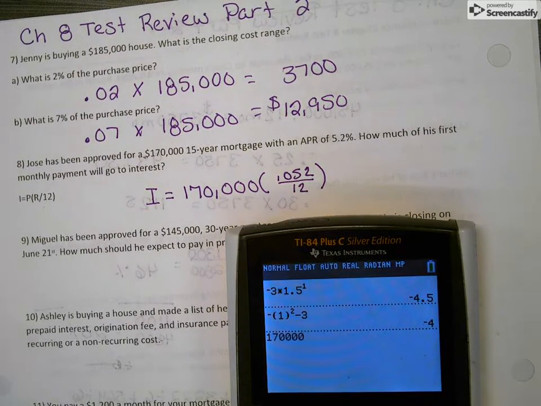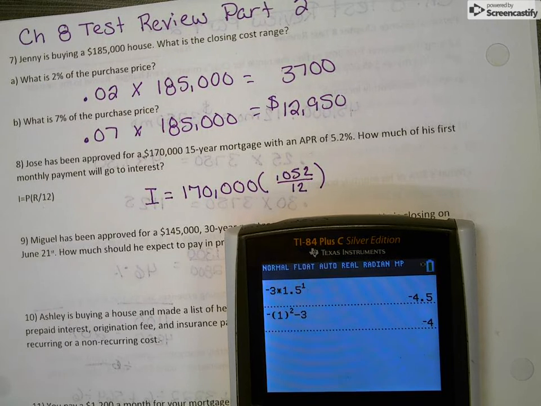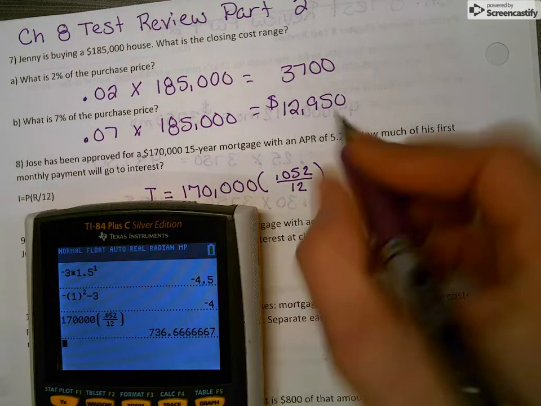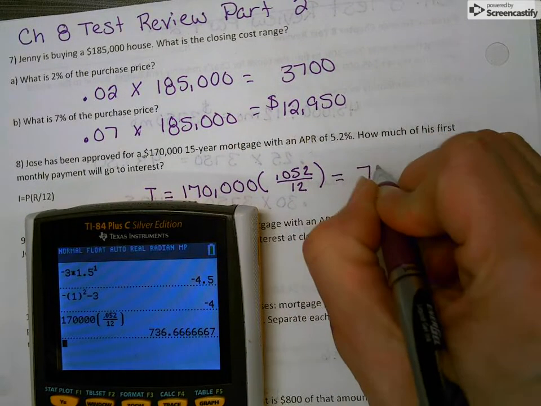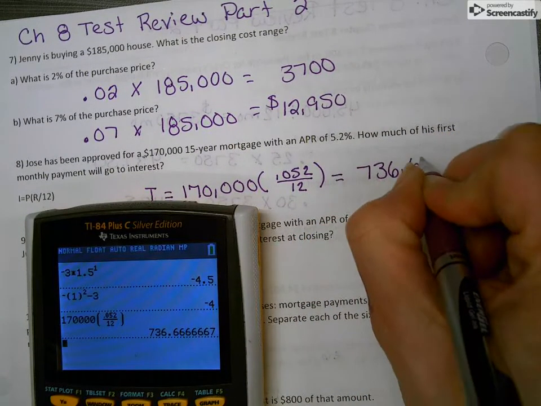170,000, parentheses, alpha y equals, get that fraction bar. We want our calculator to look exactly like our equation on our paper. And we're looking at $736.67. Make sure that you round this to the nearest penny.